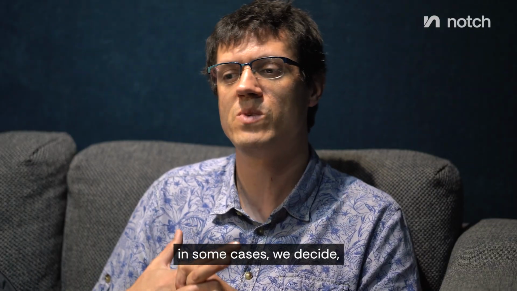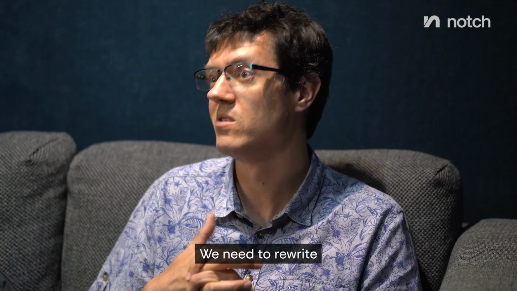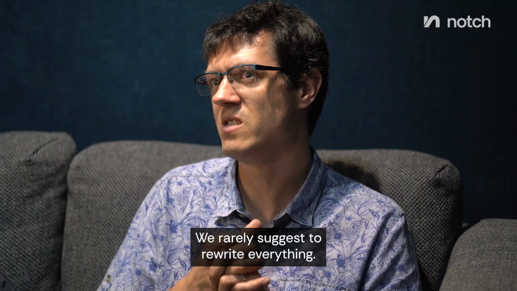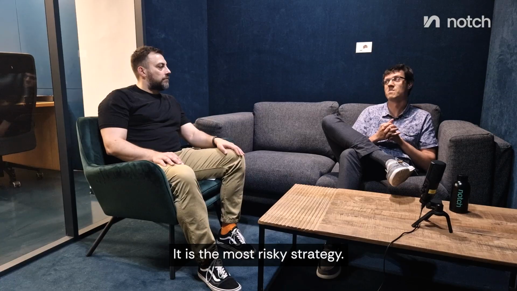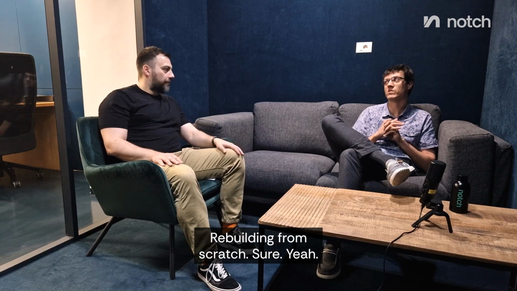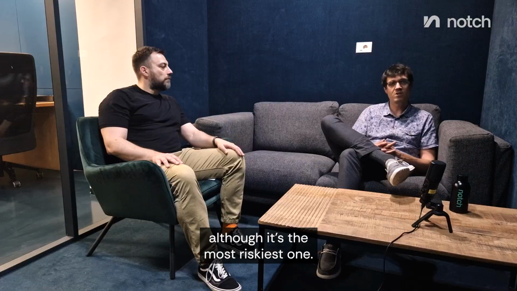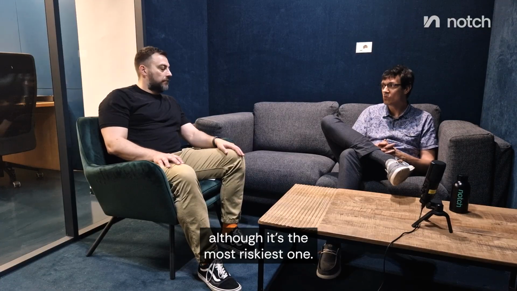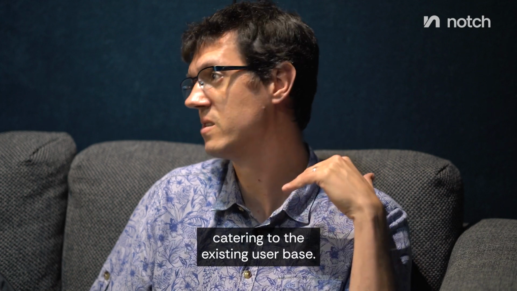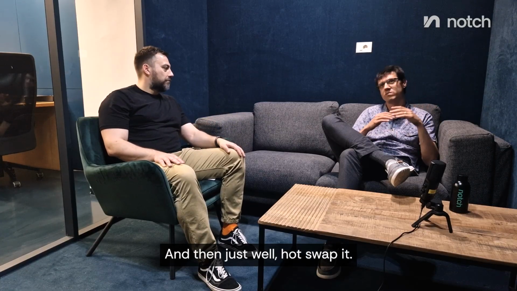So in some cases we decide it's just not worth it. We need to rewrite certain parts or everything. We rarely suggest to rewrite everything. It is the most risky strategy. It's basically rebuilding from scratch. Sometimes it's not a bad strategy, although it's the riskiest one, if you leave the old product up and running, catering to the existing user base, and then just hot swap it.